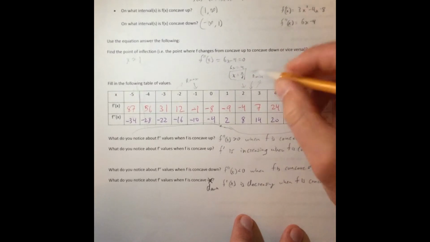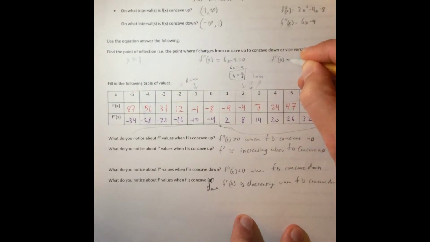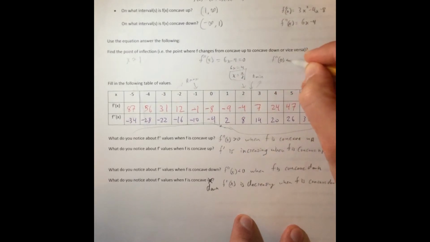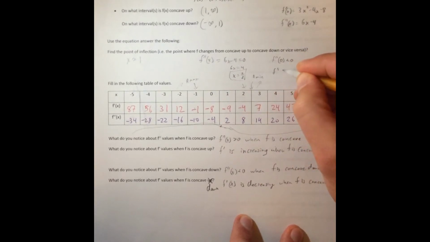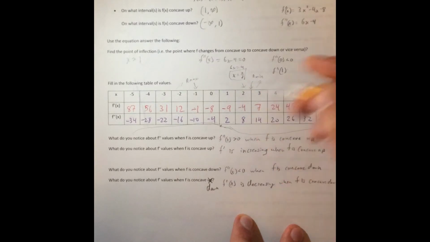And if I pick points around that, what's f double prime of 0? f double prime of 0 is -4, so it's less than 0. f double prime of 1 is 2. That's greater than 0.